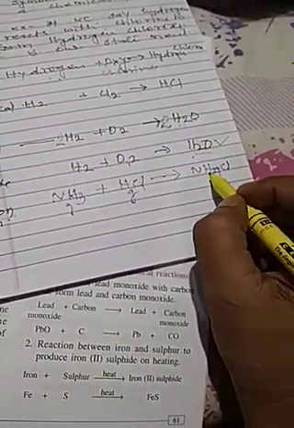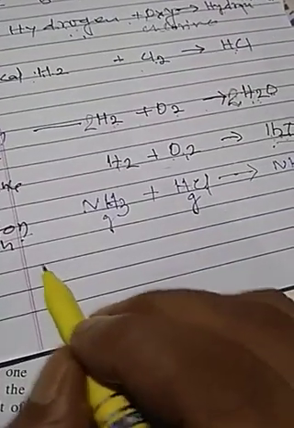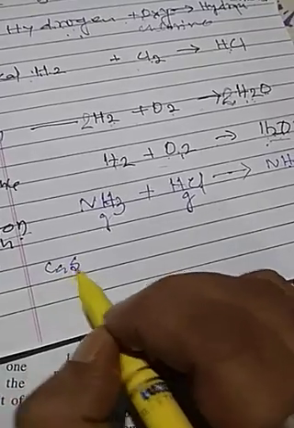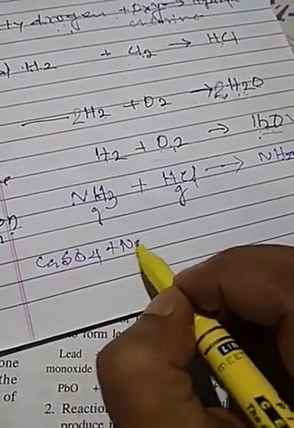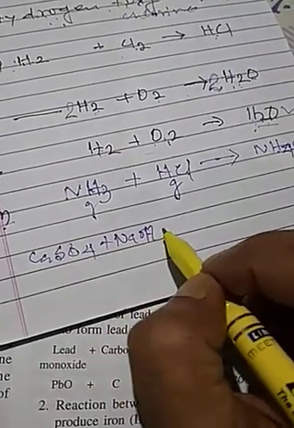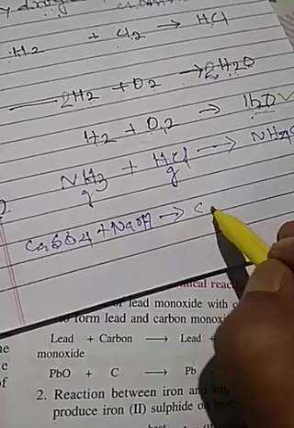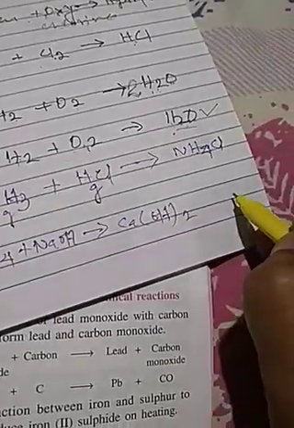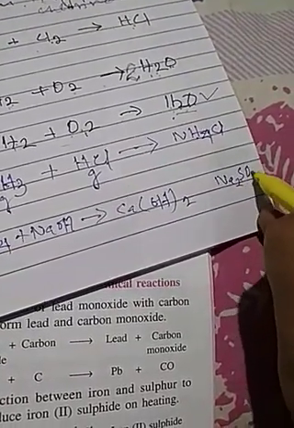Only one substance is formed. If two substances are formed, suppose calcium sulfate reacts with NaOH, it will form calcium hydroxide and sodium sulfate.